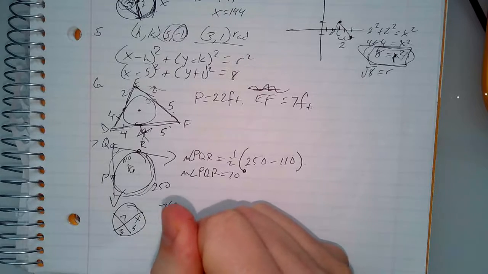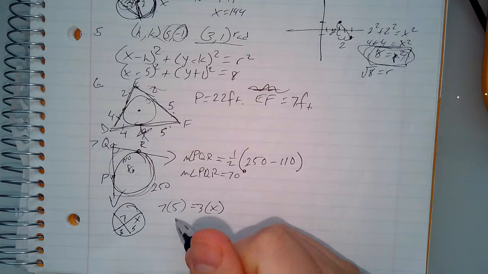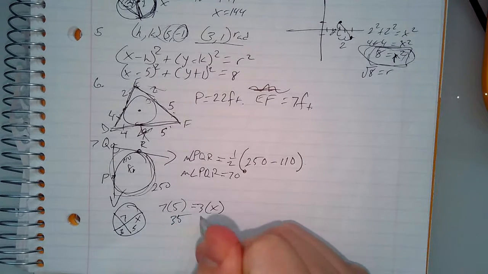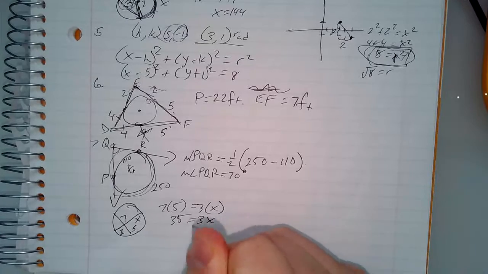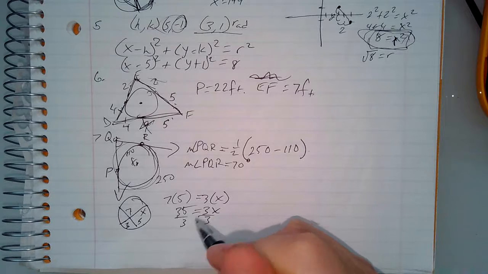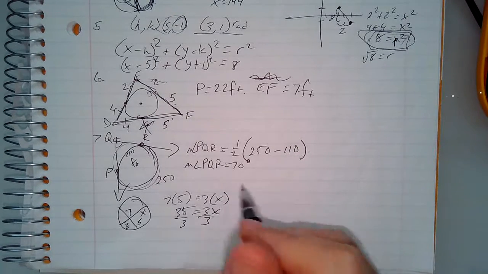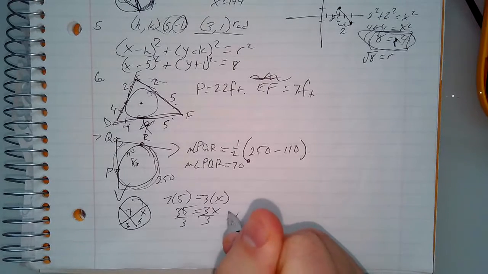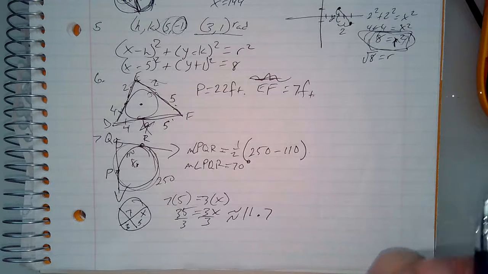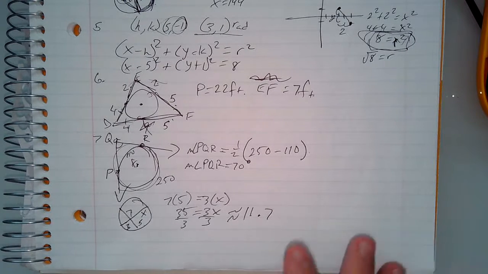So 7 times 5 must be equal to 3 times X. 7 times 5 is 35, and then divide that by 3. I guess you can leave it as 35 over 3, or you could change it to approximately equal to 11.7. Yeah. All right.